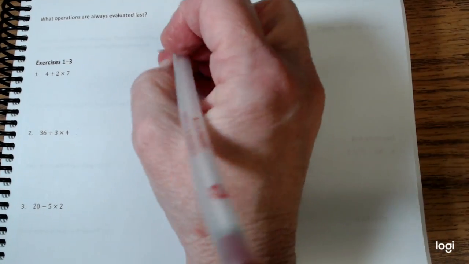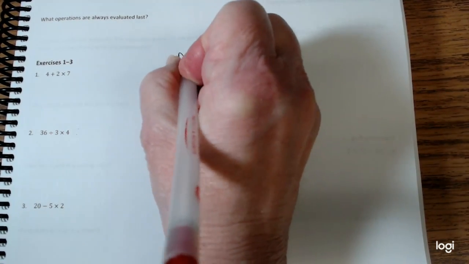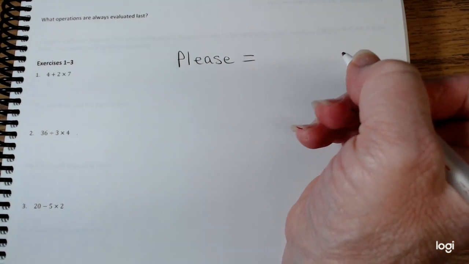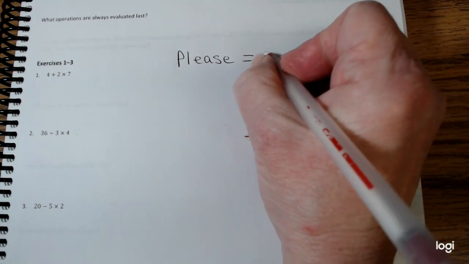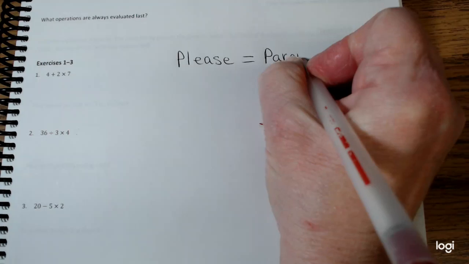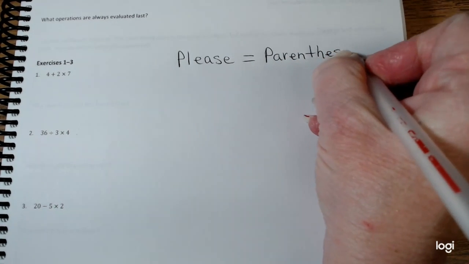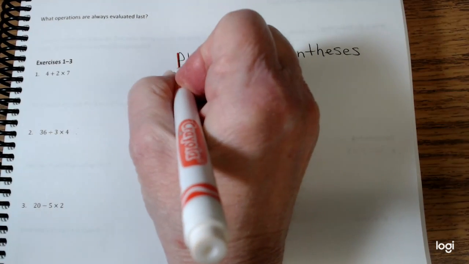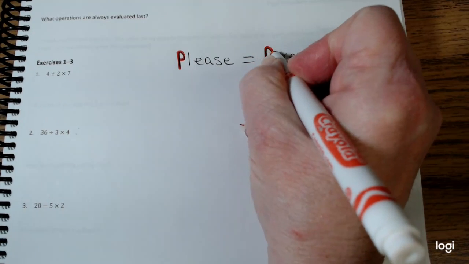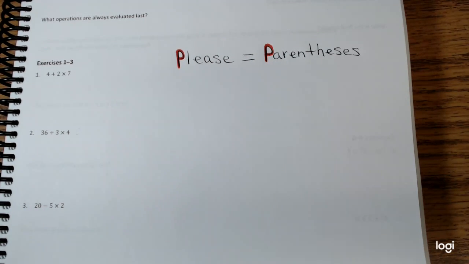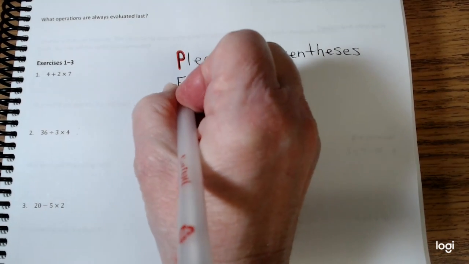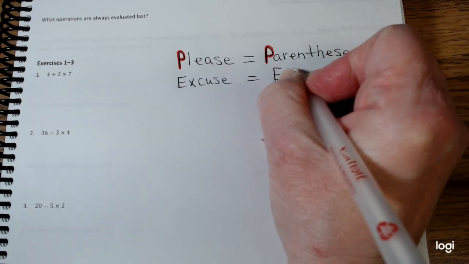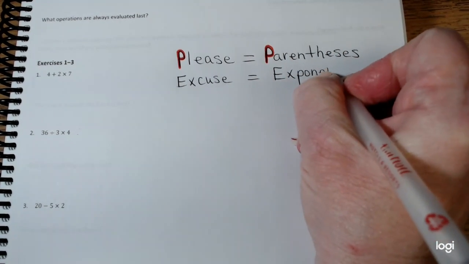Over in this empty spot, I would like for you to write the word please. And across from the word please, I would like for you to write the word parentheses. Please and parentheses. The next line I would like for you to write the word excuse. And excuse is going to stand for what we did yesterday, and that was called exponents.